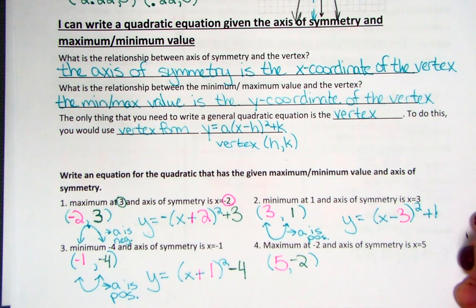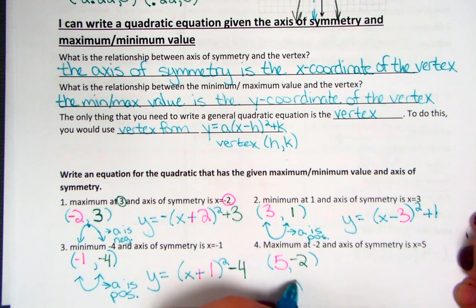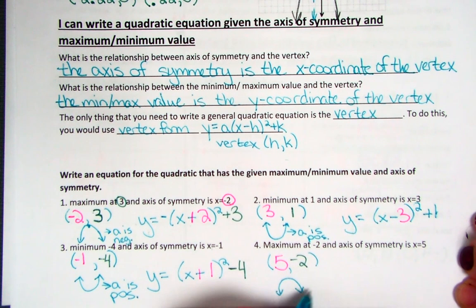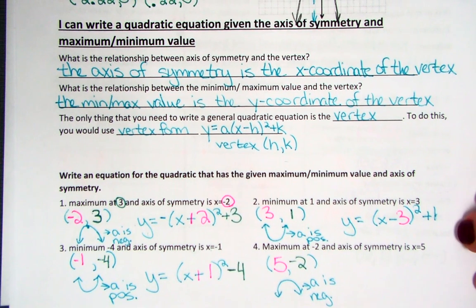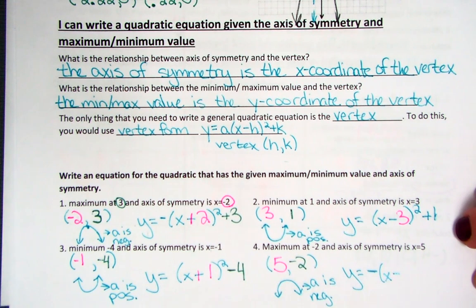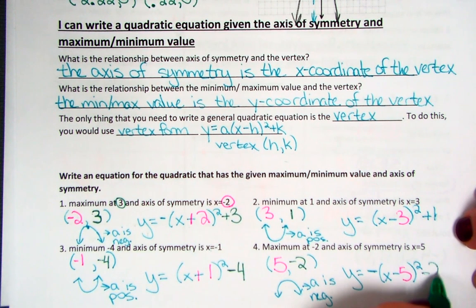Since it's been labeled as a maximum, that indicates it's going to open down, which means that a is negative. So our equation would be y equals a -1 times x minus my h value, which is 5, quantity squared, and then plus a -2, which we know is really just -2.